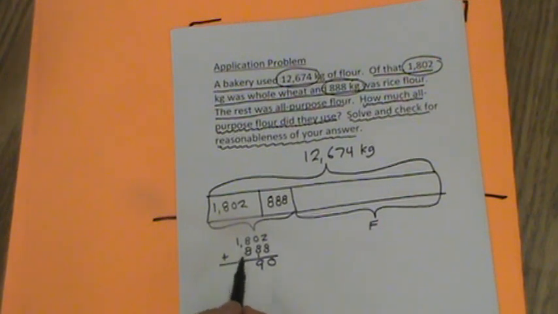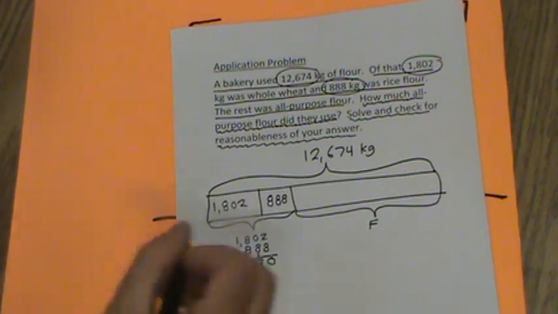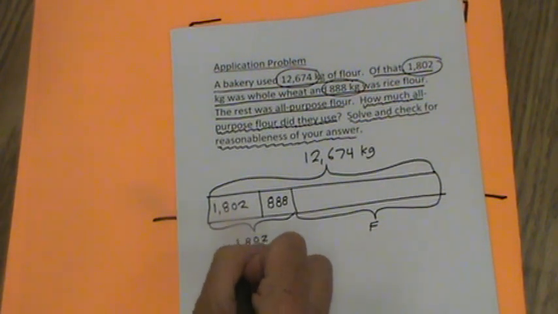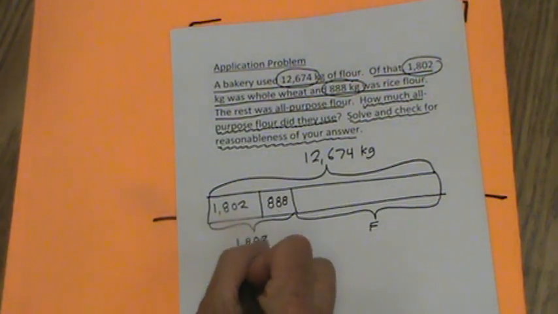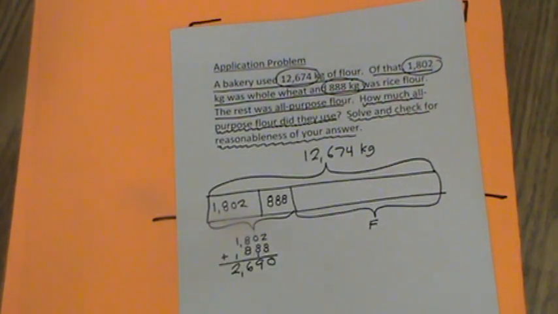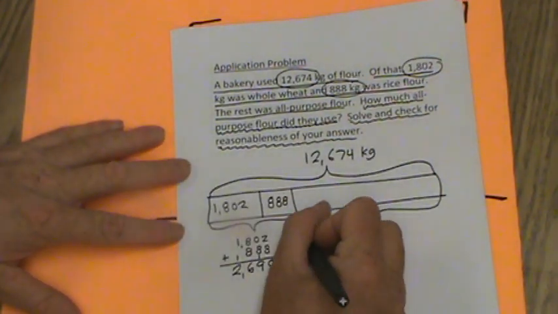But we come over here to the 100s column. 8 plus 8. What is 8 plus 8? If we go 8, 9, 10, 11, 12, 13, 14, 15, 16, those of you that have your times tables down could just go 8 times 2 is 16. So we're going to put our 6 there and our 1 right there. Now we just add 1 plus 1. We get 2,690.